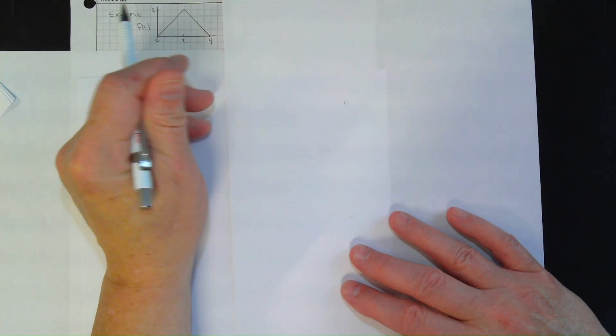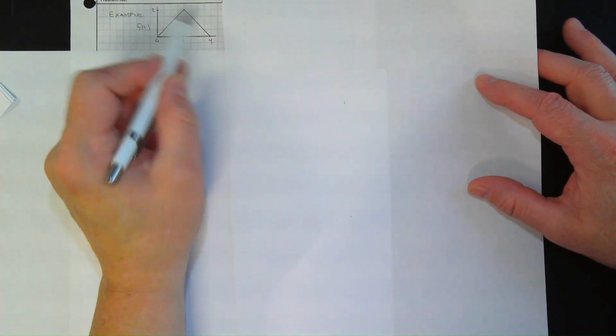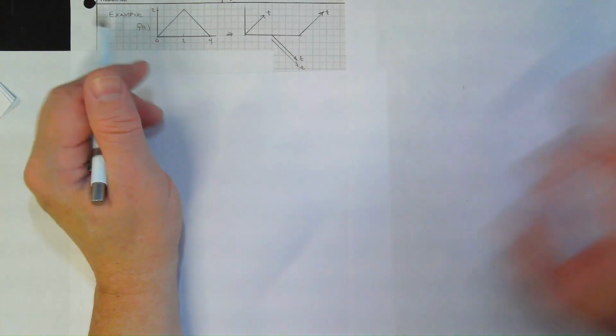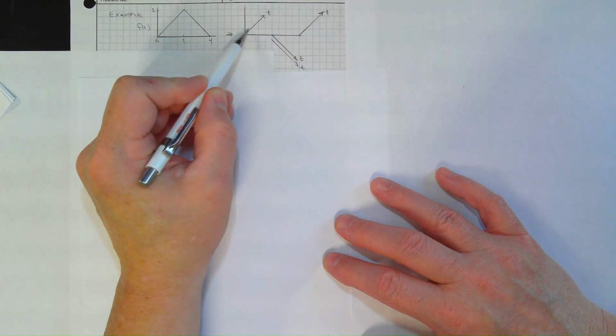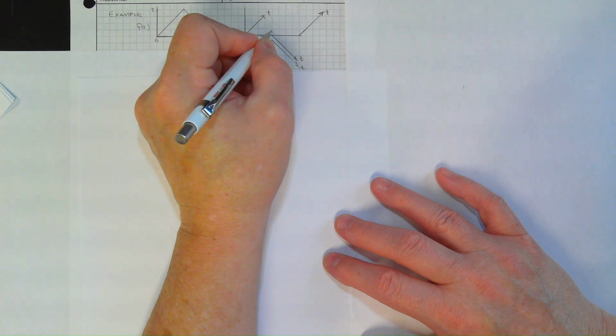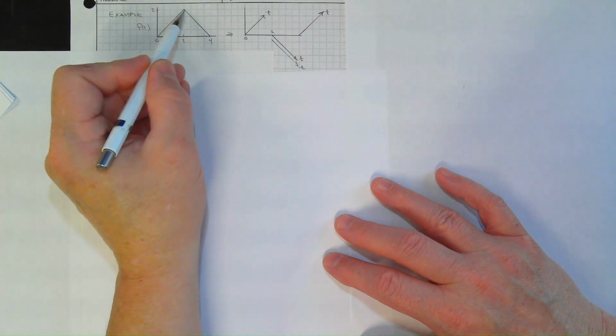Let's build this one. Okay, so the first thing we want to do is break this up into parts that we can handle. And that's what this is. So we have a ramp starting at time equal to 0. At time equal to 2, I have 2 ramps coming down.